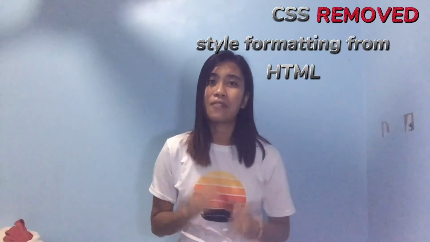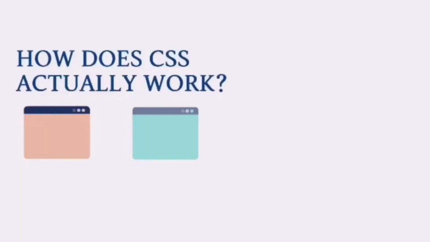So to solve this problem, the World Wide Web Consortium created CSS. CSS removed the style formatting from HTML, so it solved a big problem. So how does CSS actually work?